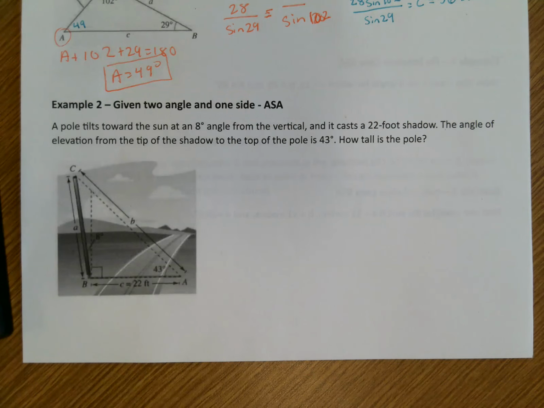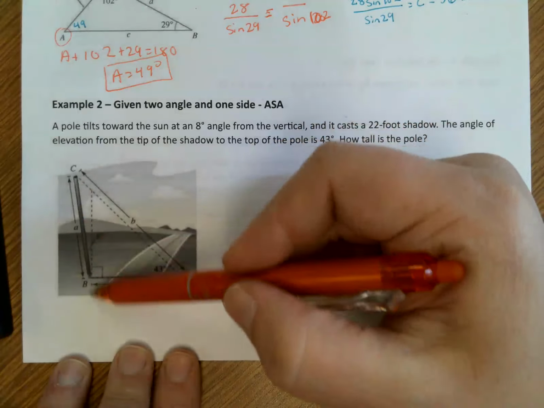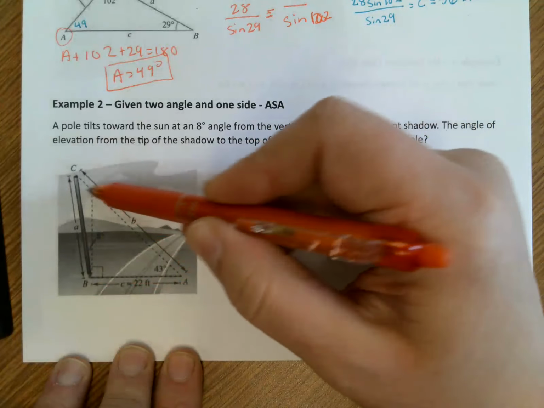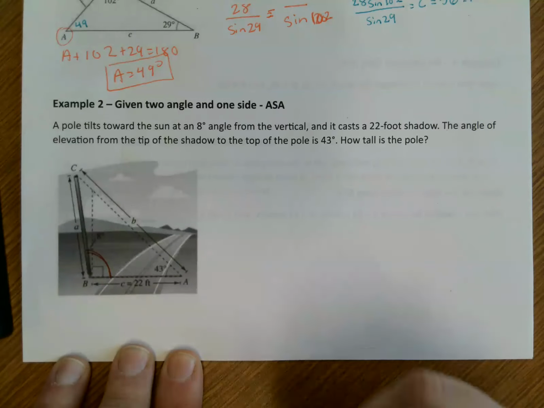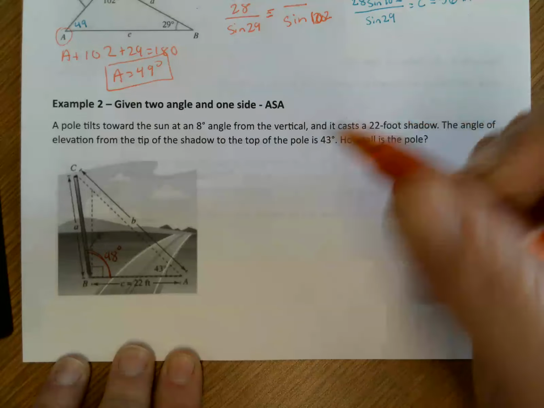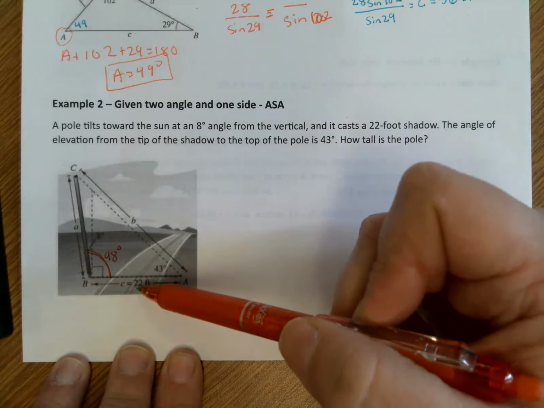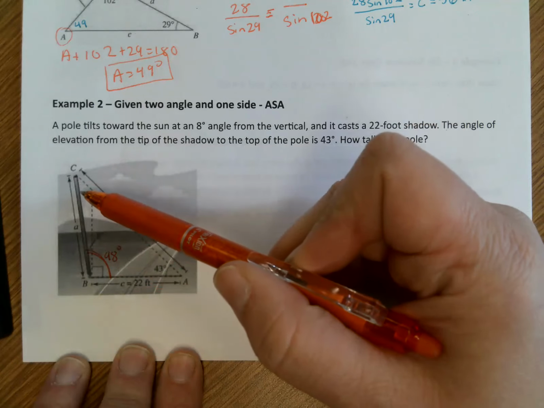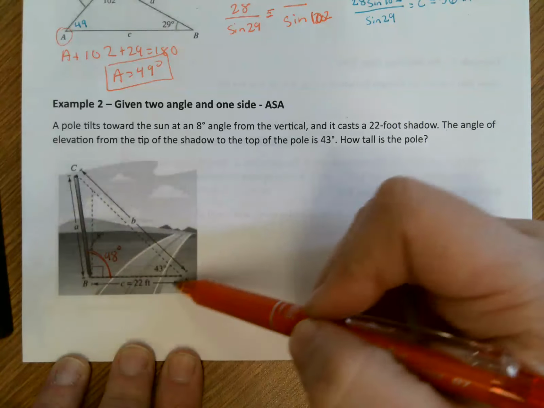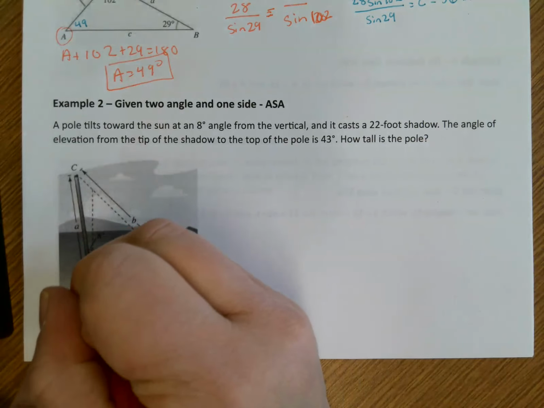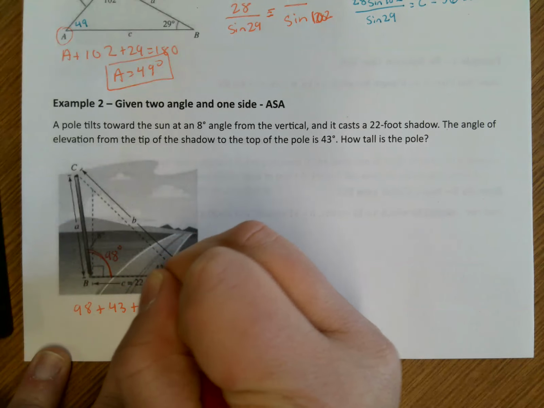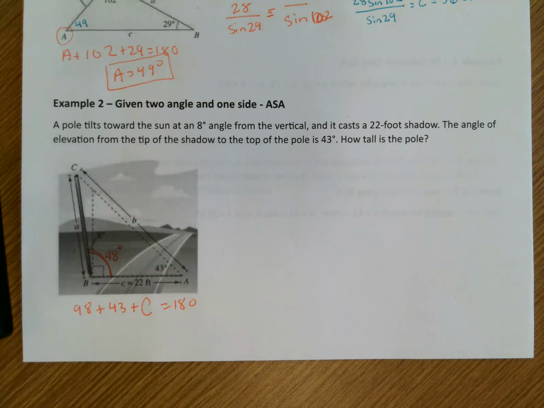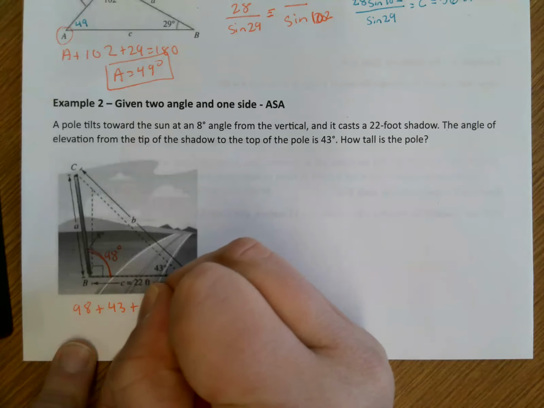So if I'm looking at this, I see that I need to figure out what A is. It's asking for how long this pole is right here. So I'm looking at this pole. This also creates a triangle. So using that triangle, I can see that this angle right here, because this is 8 degrees, I know it's kind of hard to see, is 98 degrees. Well, to use law of sines, I need an angle across from the given side. So I need to figure out what this angle is. Here's that mighty old triangle, and you know that 98 plus 43 plus C is equal to 180. So angle C is equal to 39 degrees.